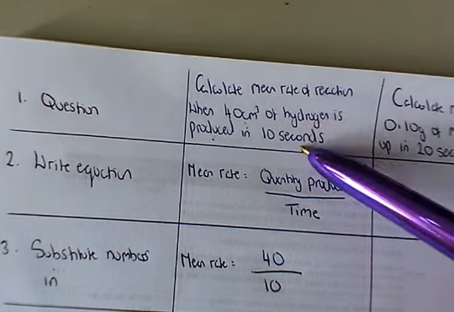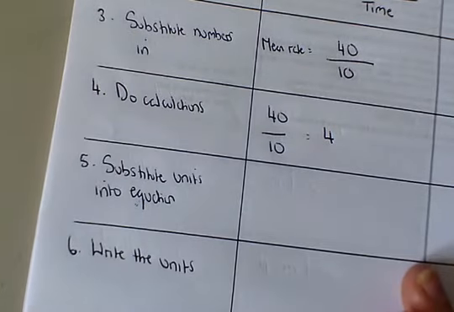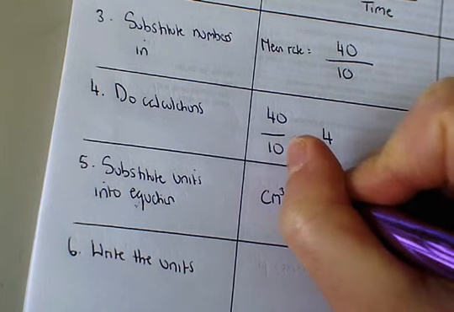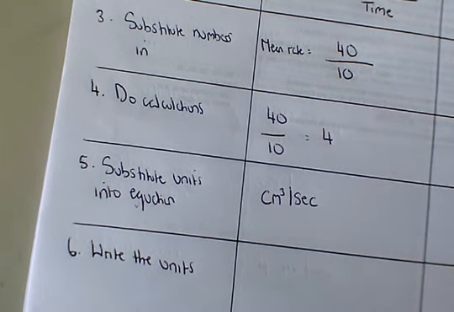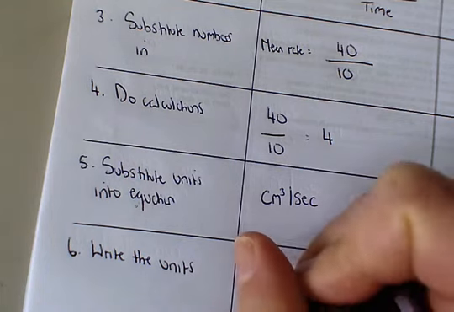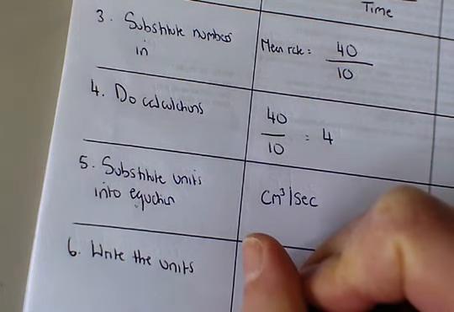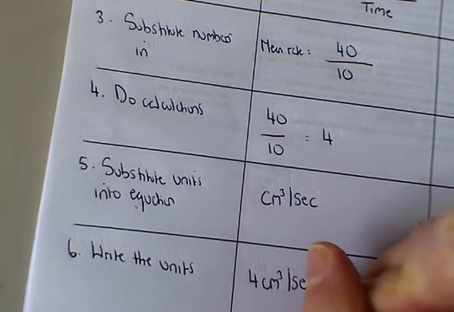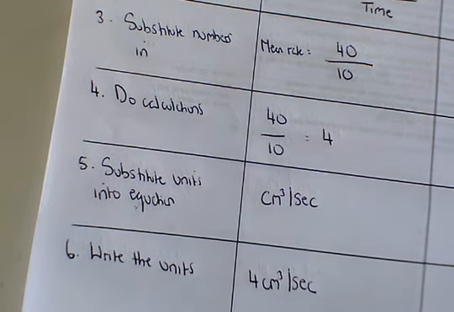So using that information, my units become cubic centimetres per second. And then in the last box here, I can put all of my work together. So the mean rate of reaction for this example is 4 cubic centimetres per second. And then that's that question done.